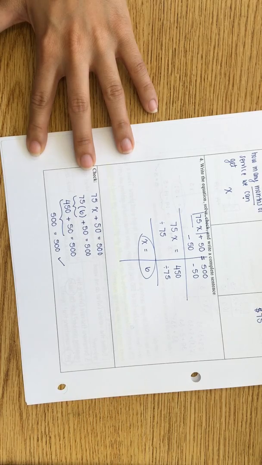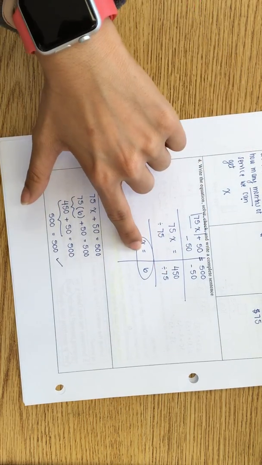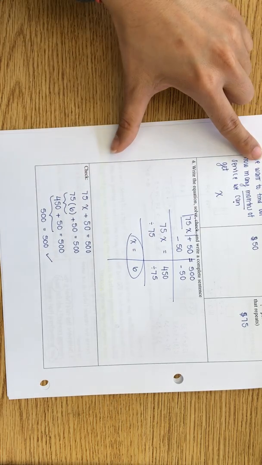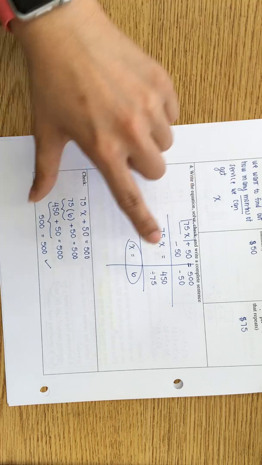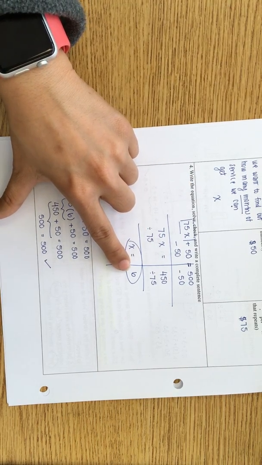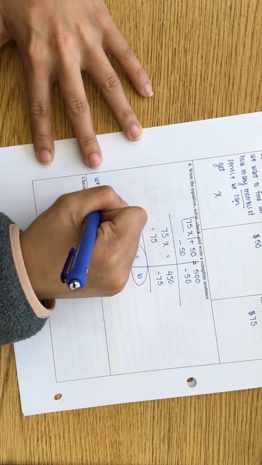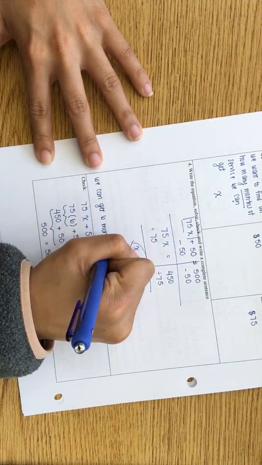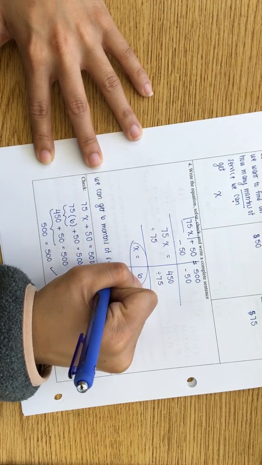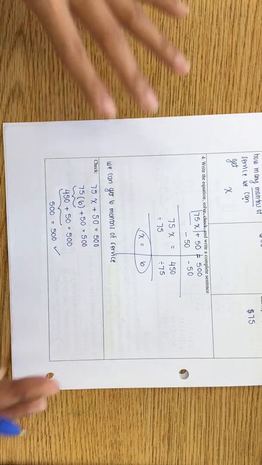We're good. The very last thing we're going to do is write a complete sentence based on our answer here. We wanted to find out how many months of service we can get. We found out that x is 6, so that means we can get 6 months of service. And that's pretty much it.